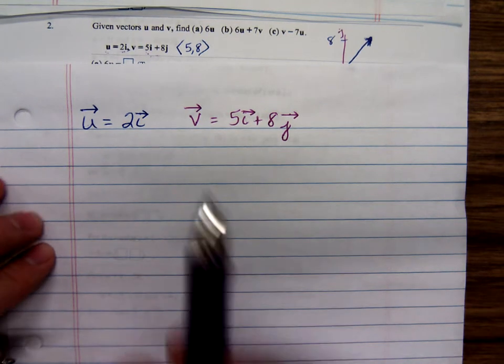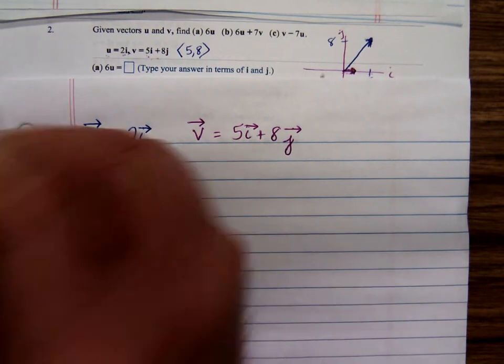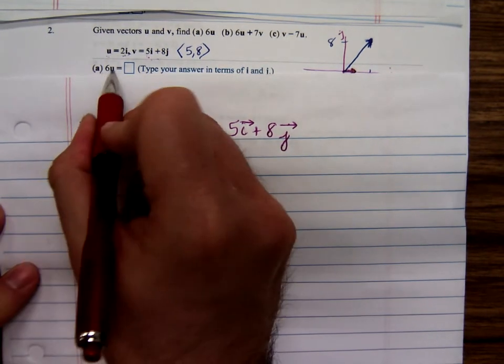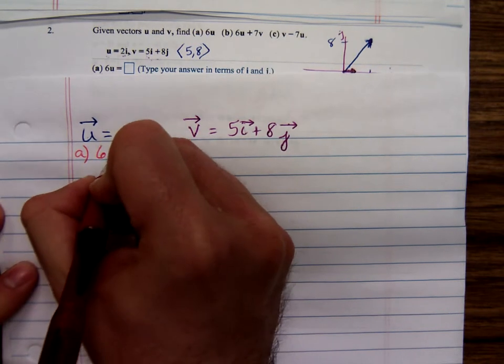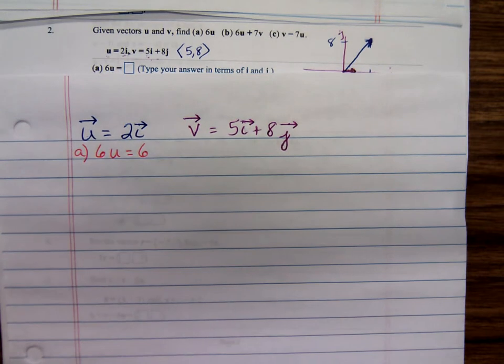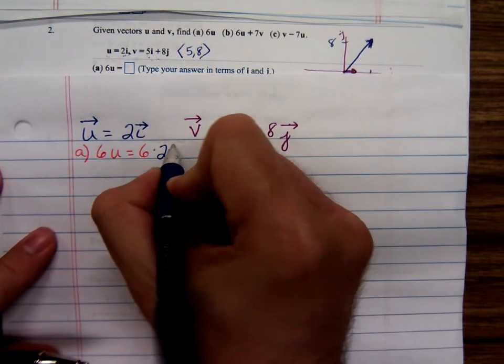So let's see, what does part A say? Part A says 6 times U. Well, just replace the U with the 2I. This is where I'm really going to insult your intelligence.